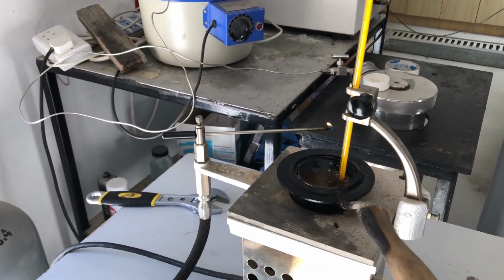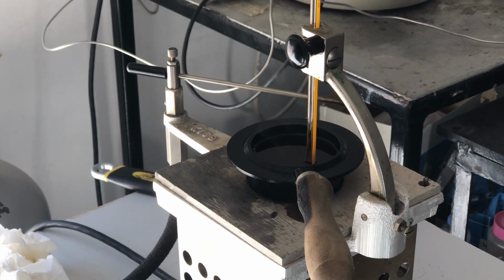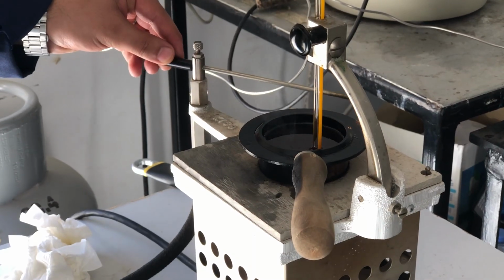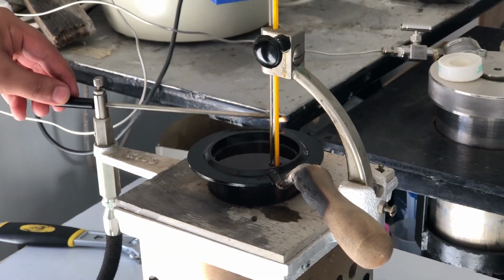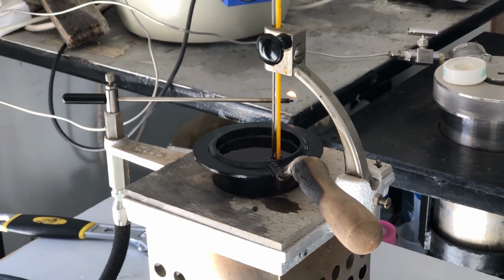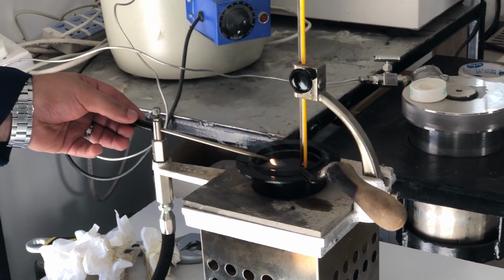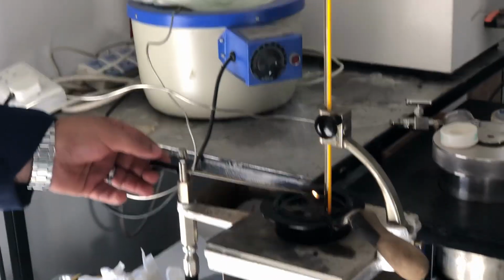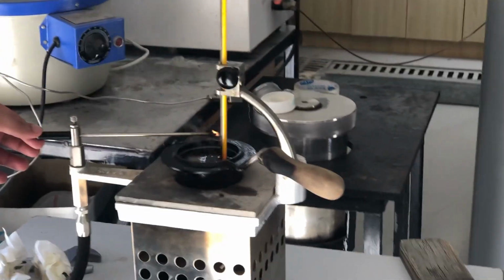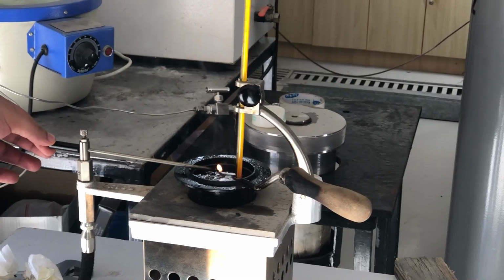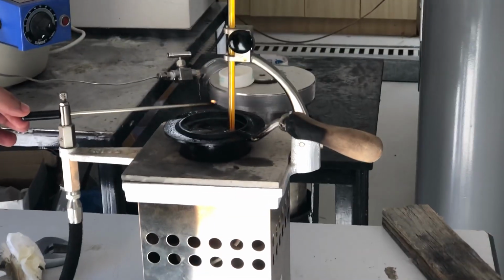It is too much. Now it is 260. I think it was around 310, which I remember, 320.